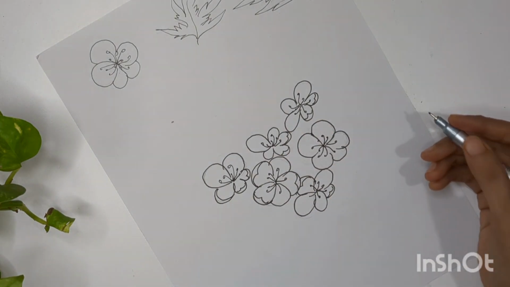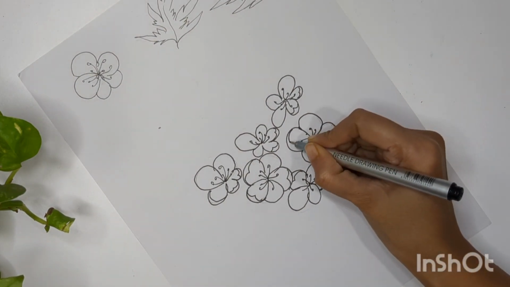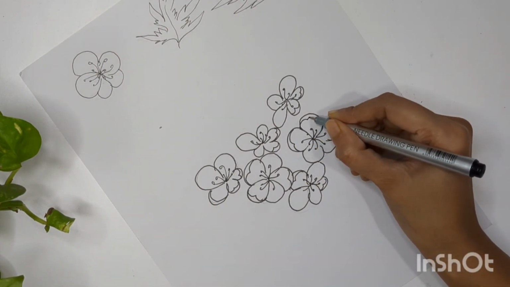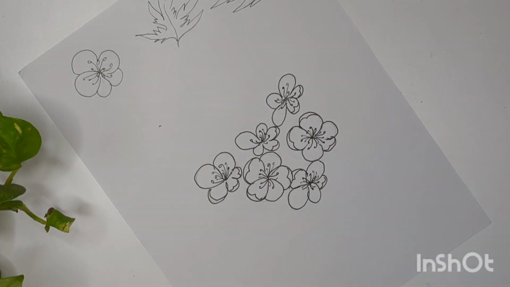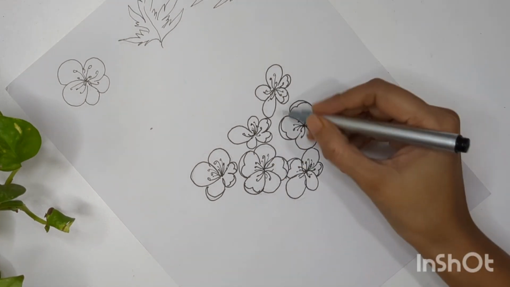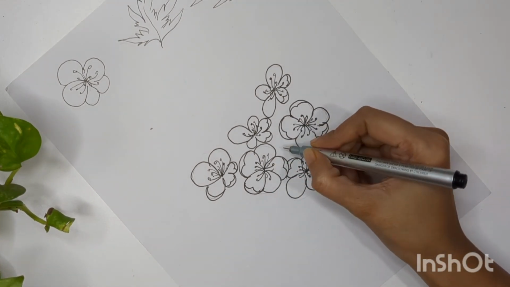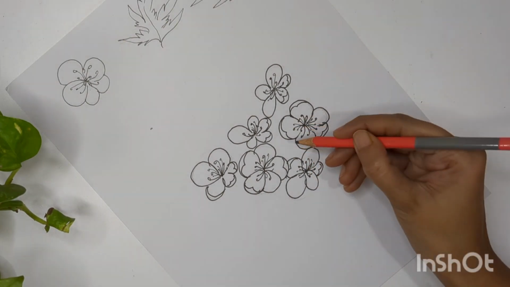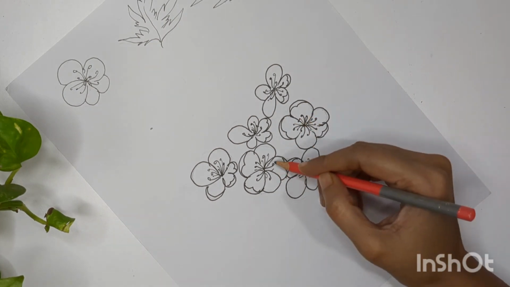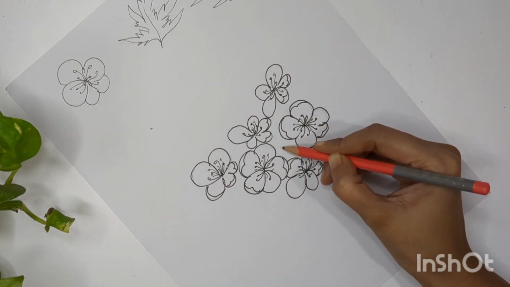These are the front flowers, you can say. Now what we can do, we can also create some back end or behind flowers. So assume we have one more flower here which is overlapped with these 3 flowers, so we can see this flower, but parts are hidden because of the front flowers.